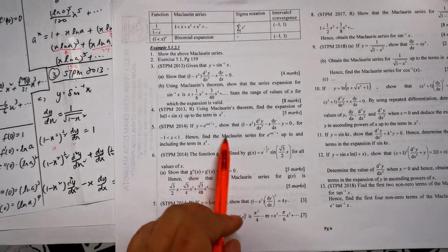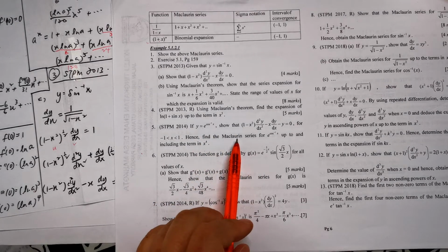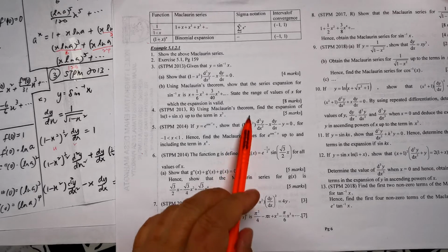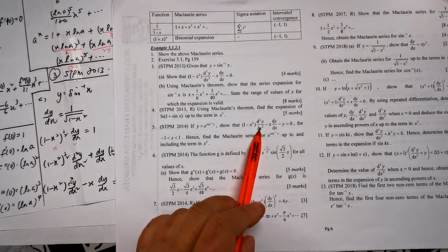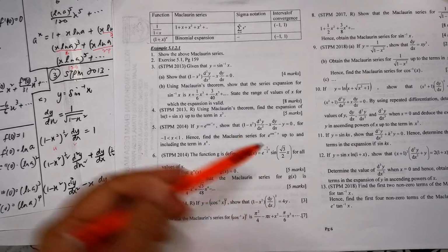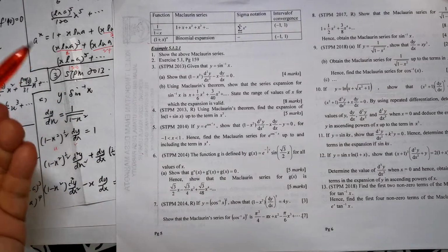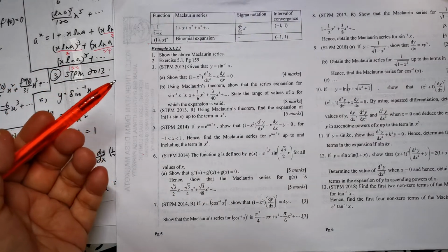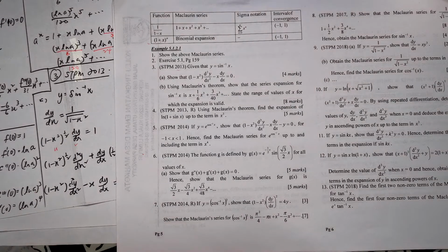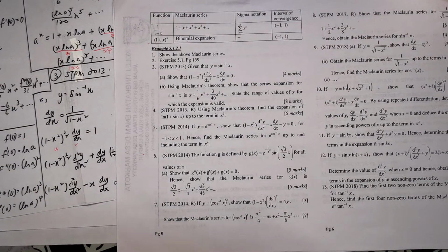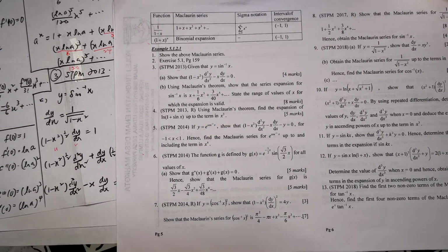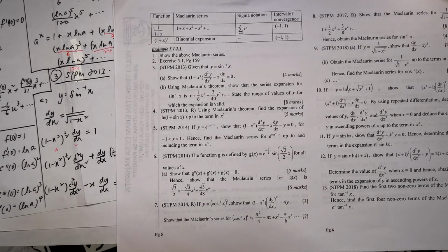Even though this question never says use Maclaurin's theorem, they already ask you to find up to the second derivative, meaning you have to use all the derivatives, so definitely you need to use Maclaurin's theorem. This is very important in the exam: you have to read the question and understand whether you need to use Maclaurin's theorem or you can use some standard Maclaurin series.